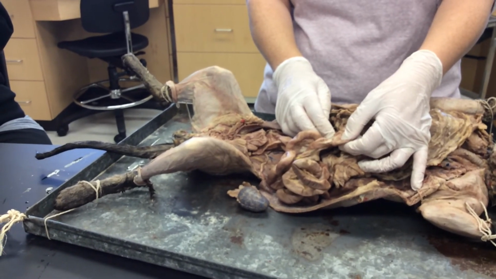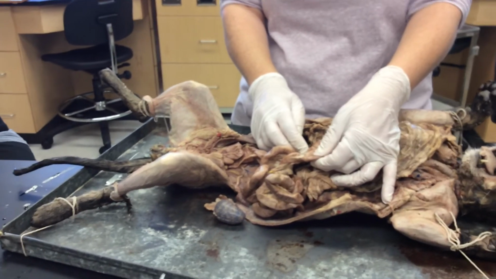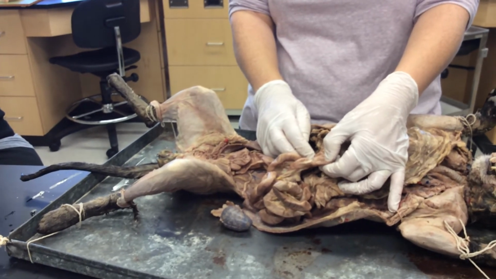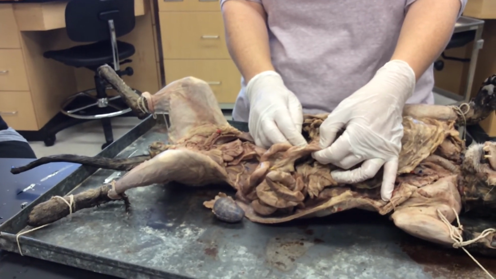Is there a deficiency that causes that? No, it's just by chance. It's totally by chance. I often wondered why it happened to him. It's just chance, I think.